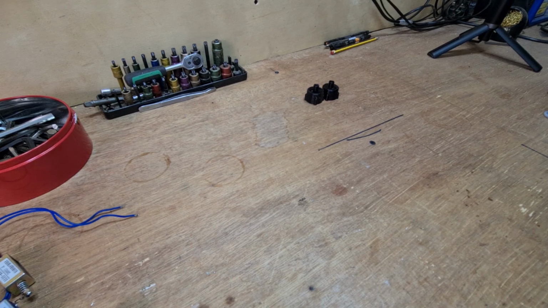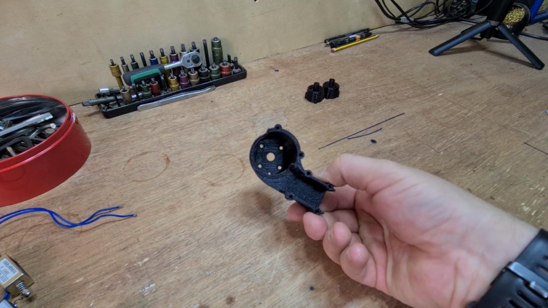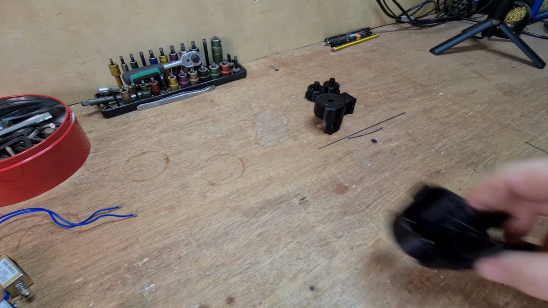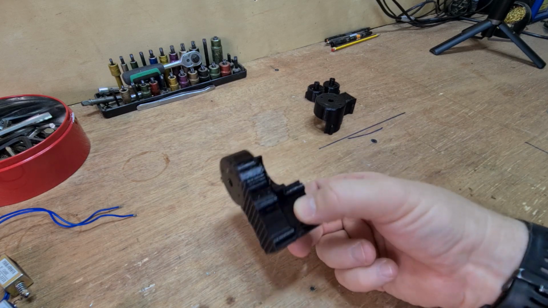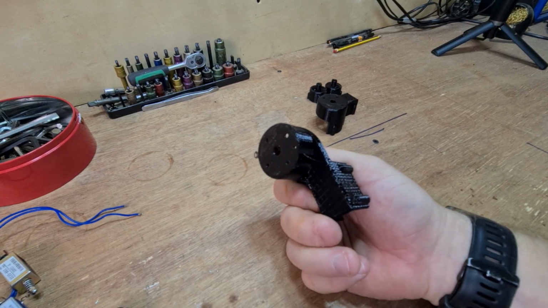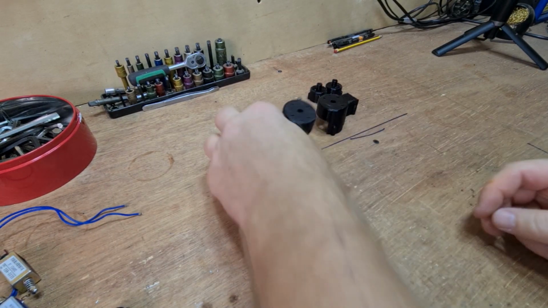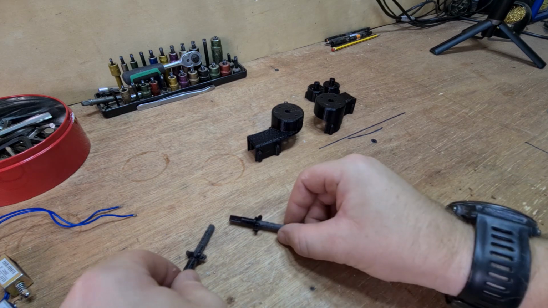Next we've got the lower body. Again, it looks a bit like that. This one is printed upside down, so the support structure is at the bottom, and once again, this should normally just pull off like that, nice and easy. Next up, we've got the actuator rods.